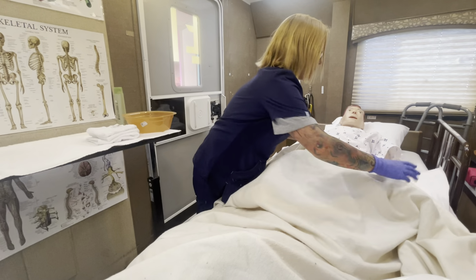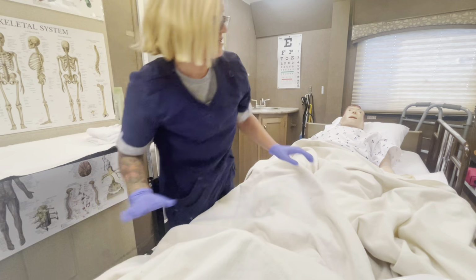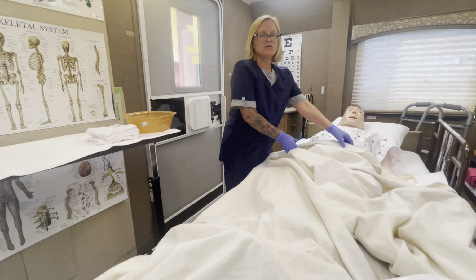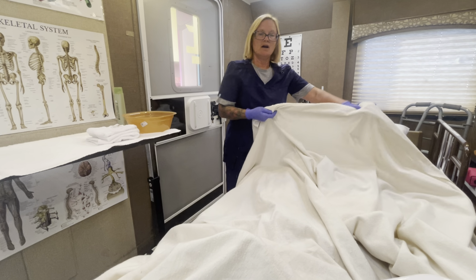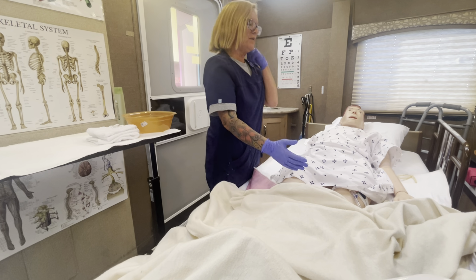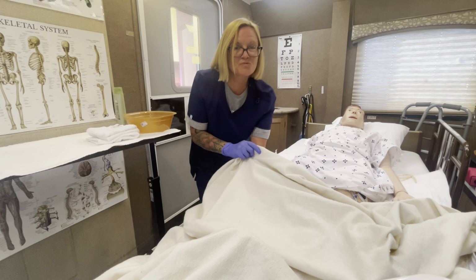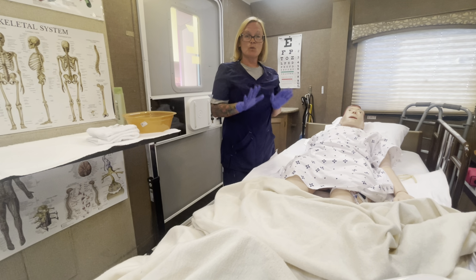So now I'm going to cover the patient back up because the patient should be covered during the procedure, but I just wanted to show you how I would roll the patient. Next thing you're going to do is go ahead and bring your blanket down. You do not want to go past the knees. I always go a little bit above the knees. I don't need to go that far for this procedure. So we're only exposing the area that we're working on.